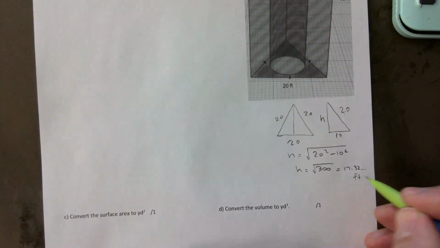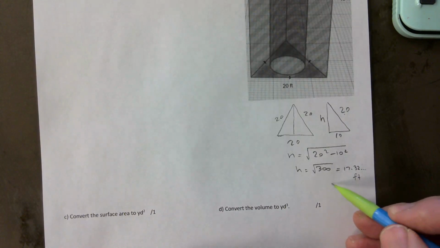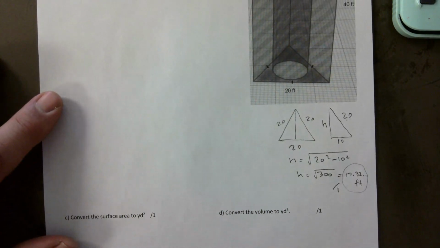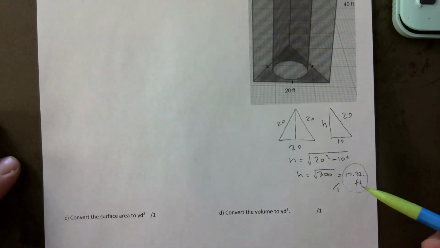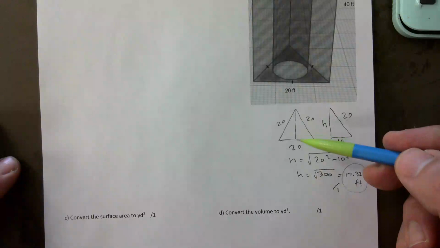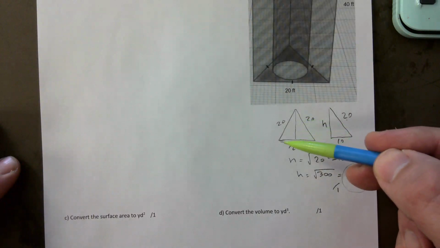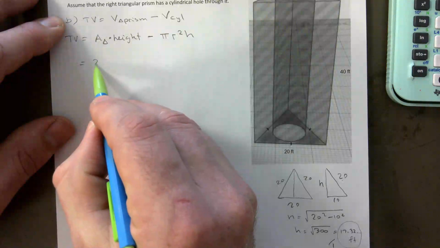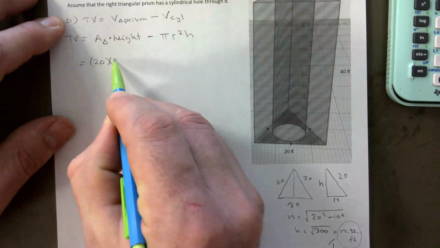something feet. I will give you a mark for that step of you finding the height. We're not rounding just yet, but I'll give you a mark for that step. Okay, so now I go back into this triangle. I know the height now. So I'm going to go base times height divided by 2. So I'm going to go back up here to the original work that I was doing. I'm going to go base times height.